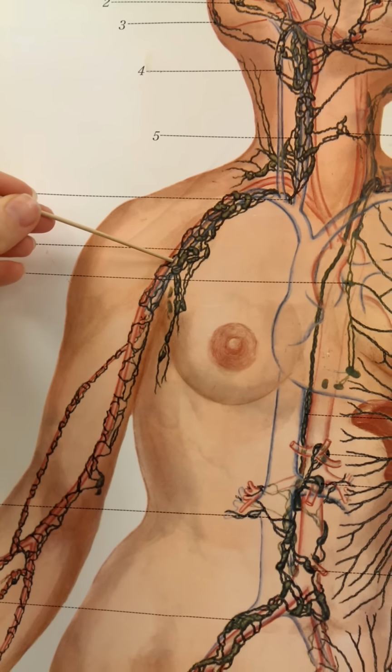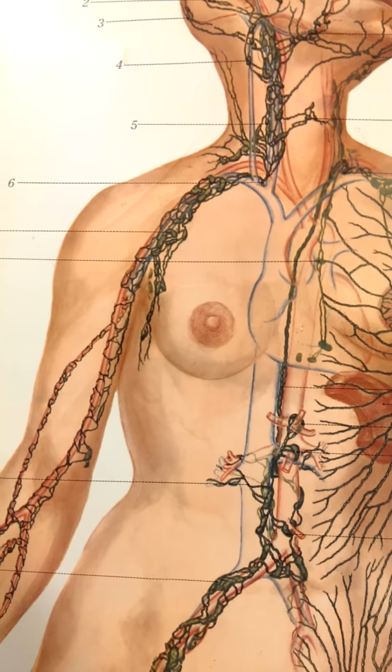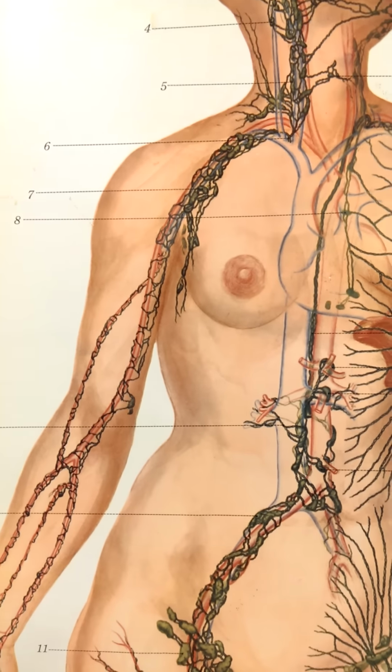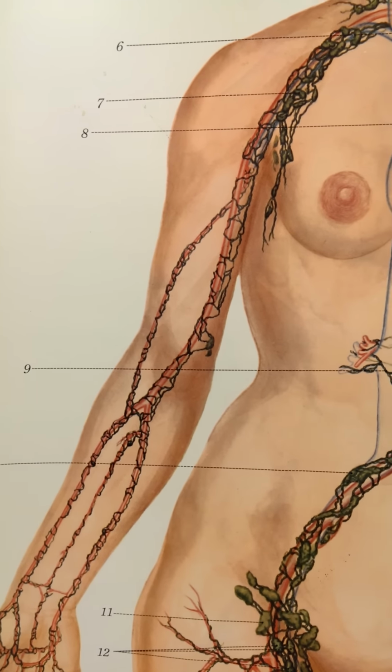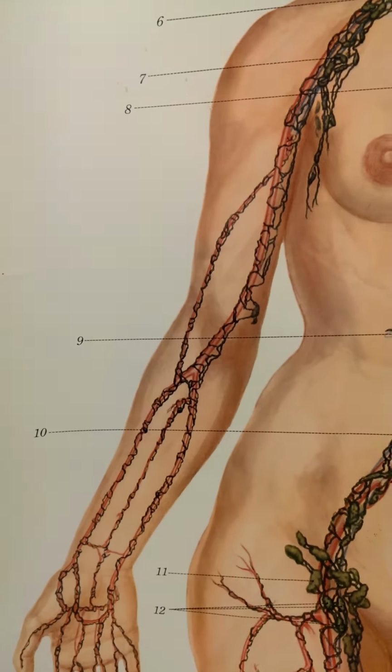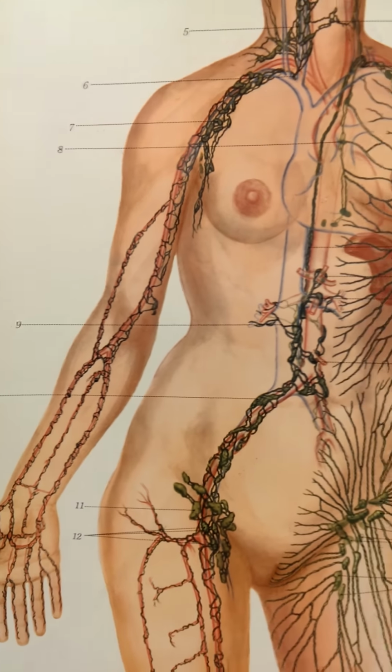Axillary nodes are filtering lymph that's formed in the thoracic body wall, like the breast, as well as the entire upper limb. And then these supratrochlear nodes here are filtering lymph that's formed down in the hands and the forearm. Okay, moving next to our trunks.